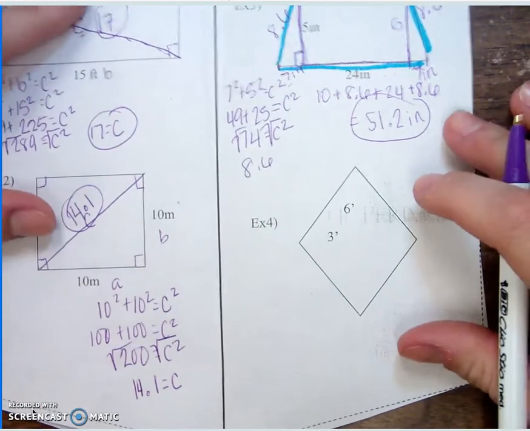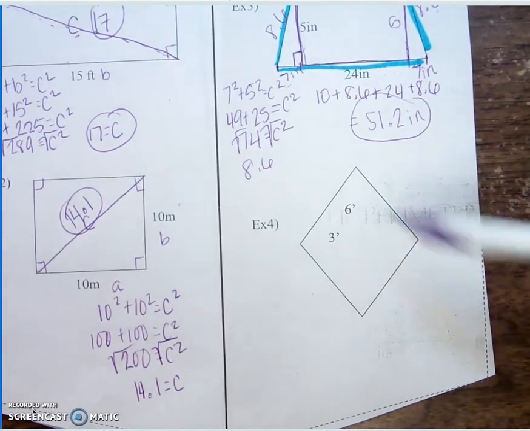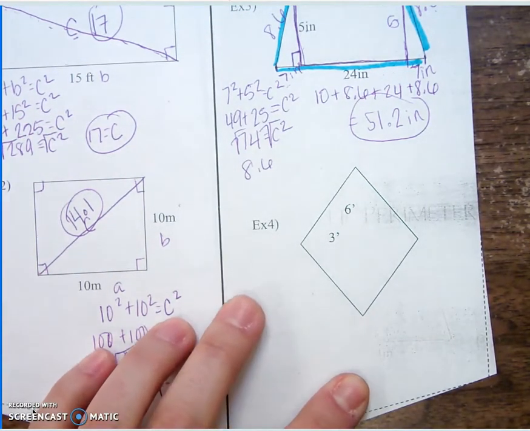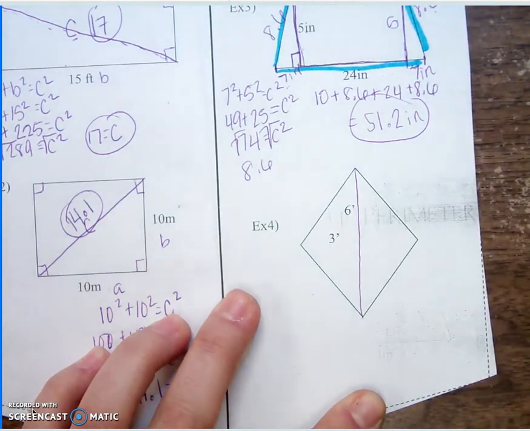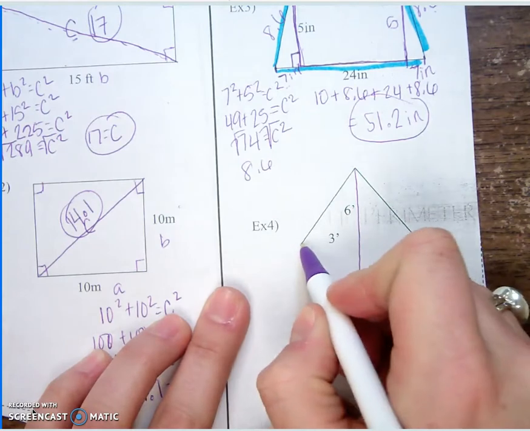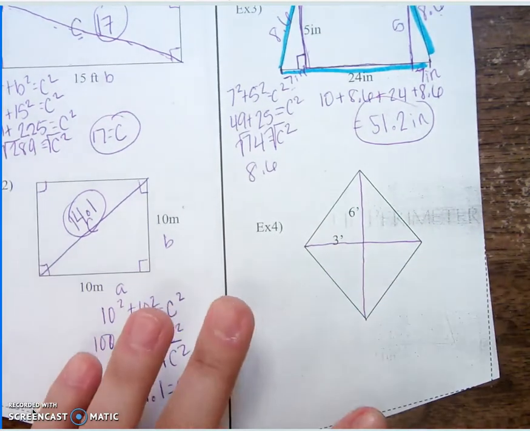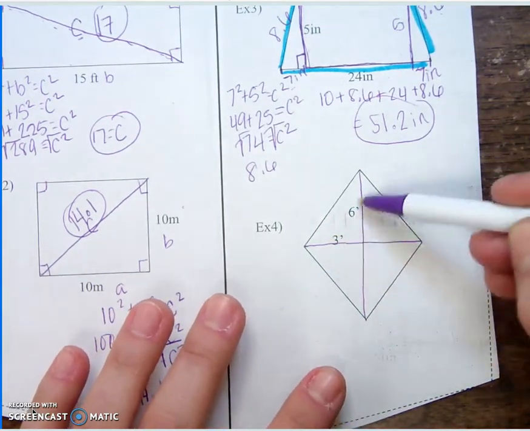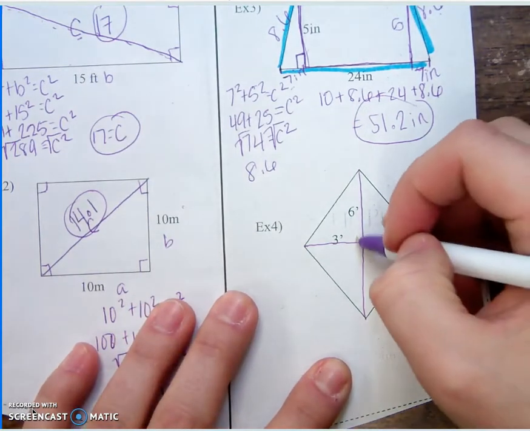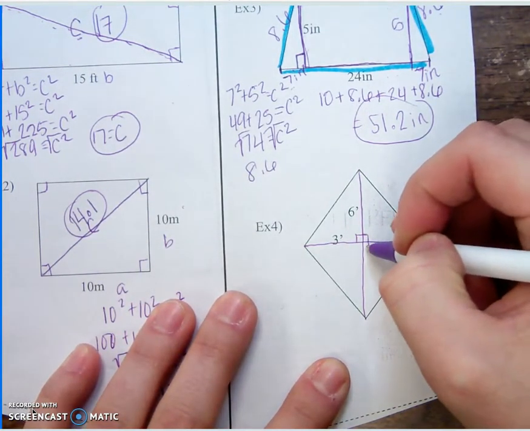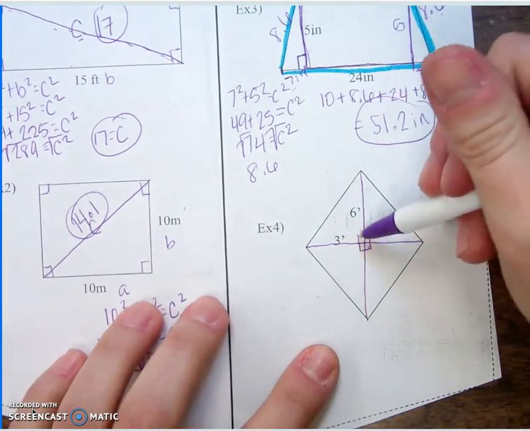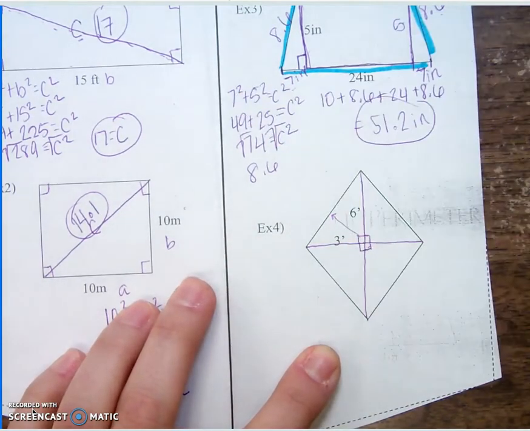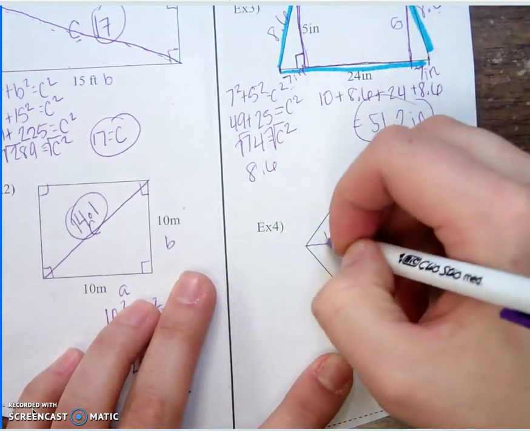And example 4. I have a diamond here, looks like a baseball diamond. What I'm going to do is cut this to actually be 4 right triangles. So I'm going straight down the center and then straight across the middle, which is why I'm given those dimensions right there. So here are 4 right angles, which have given me 4 right triangles. So now I'm able to find this hypotenuse. It's right across from the right angle. So here's my a and my b.